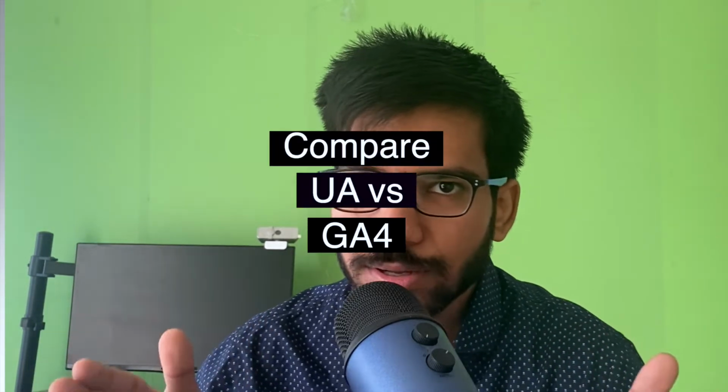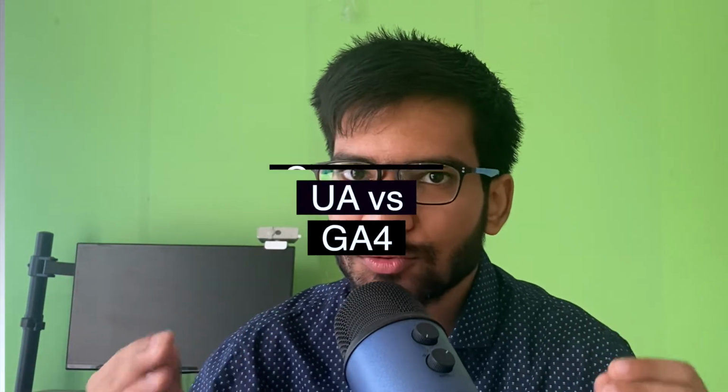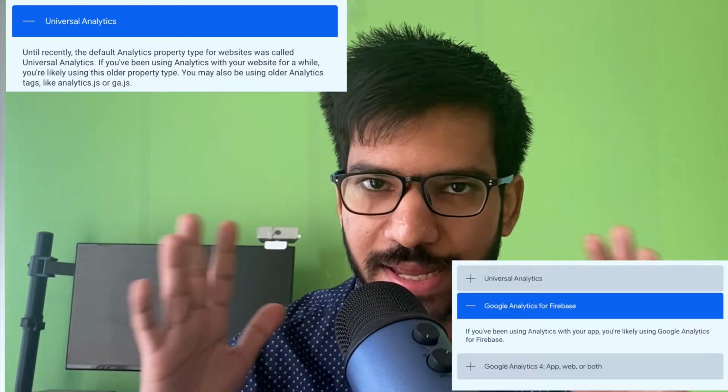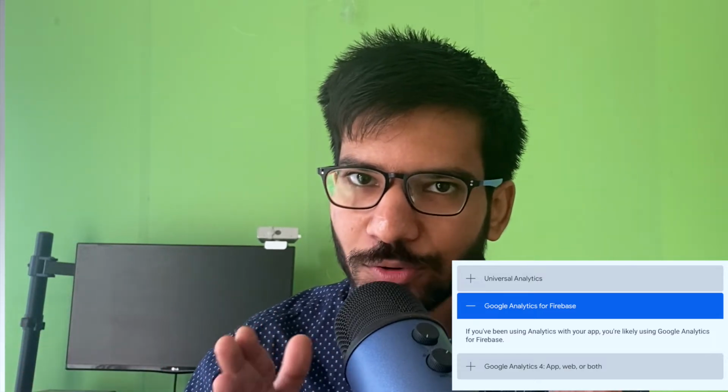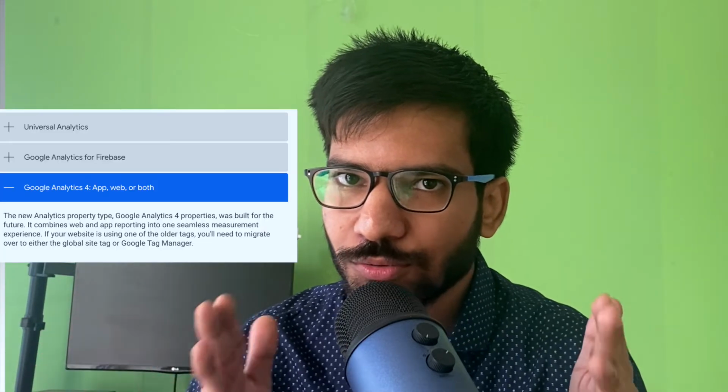Now let's compare Universal Analytics to Google Analytics 4. First, let's compare at the account setup level. In Universal Analytics, we have two options: Universal Analytics for websites and Universal Analytics for Firebase for iOS and Android applications. On the other hand, in Google Analytics 4, we have one single option, Google Analytics 4.